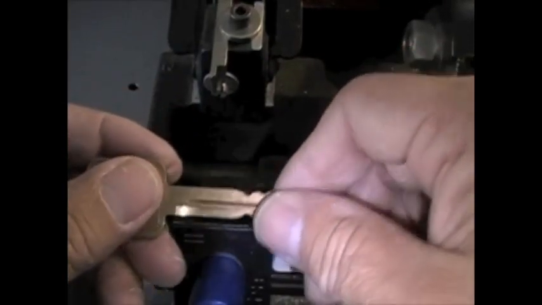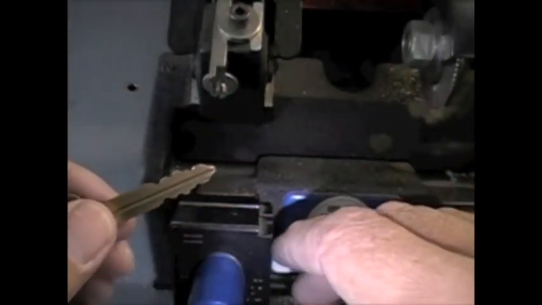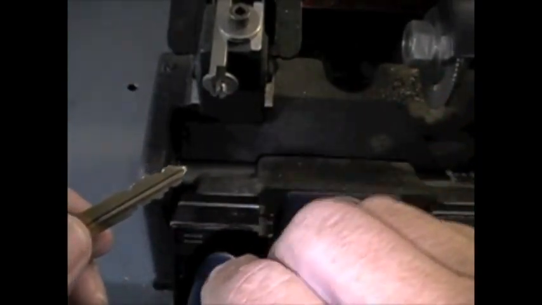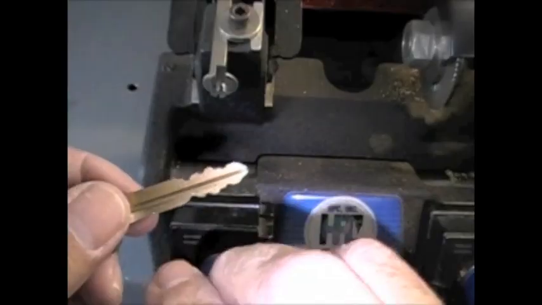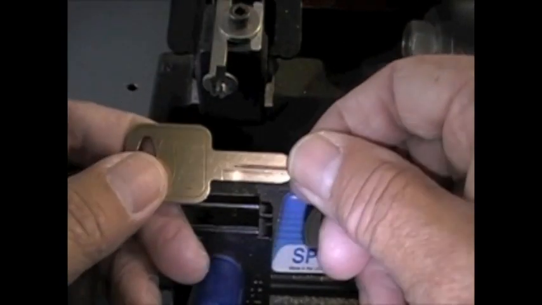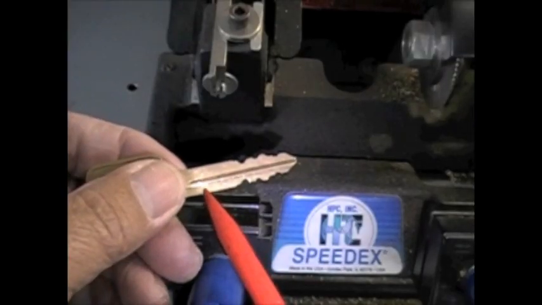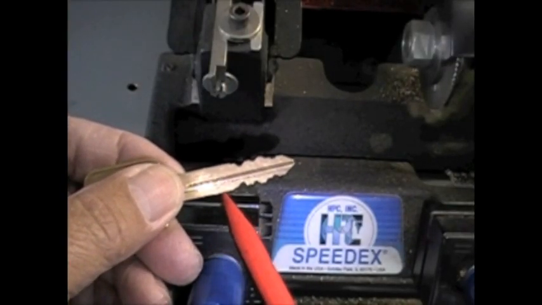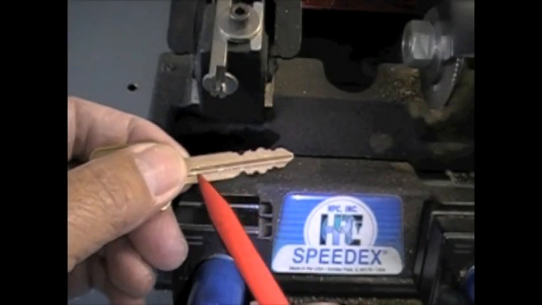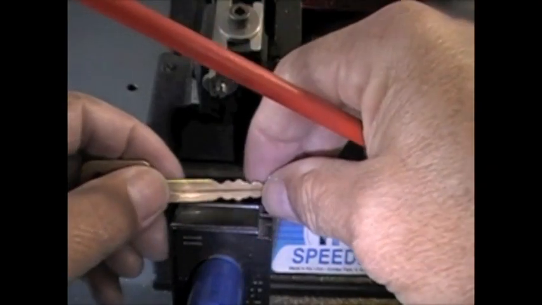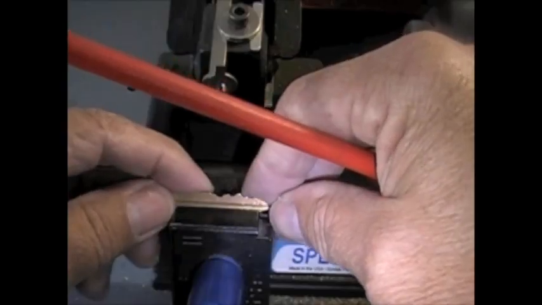Okay, now something else you're going to discover is that I told you to put all the keys down flat against the bottom of the jaw, but some keys, especially automotive keys, work better if we just grab this bottom part of the key, so that this first ridge basically aligns the key with the jaw.